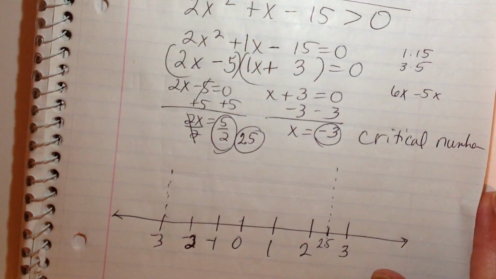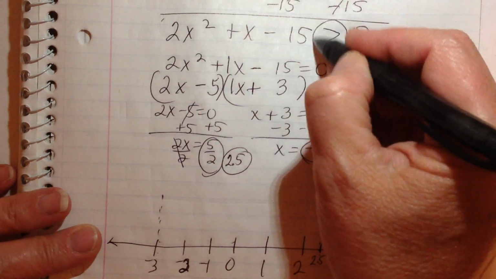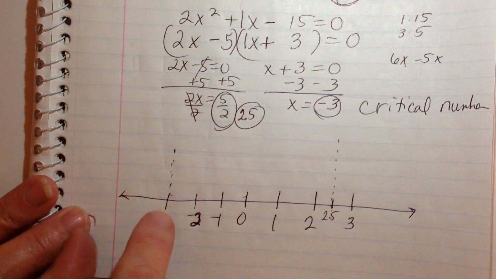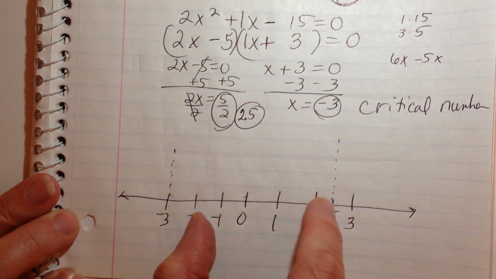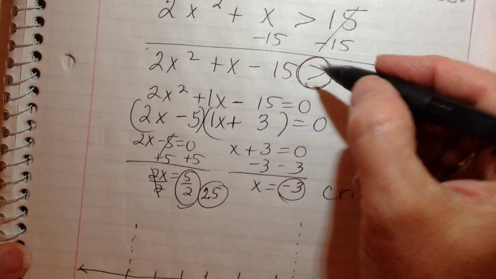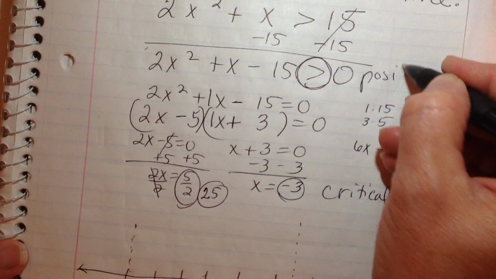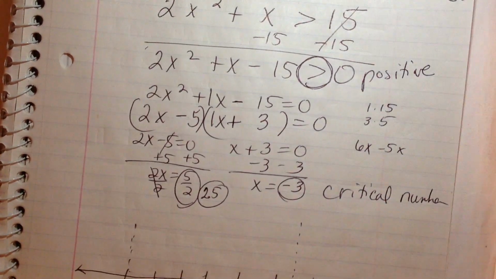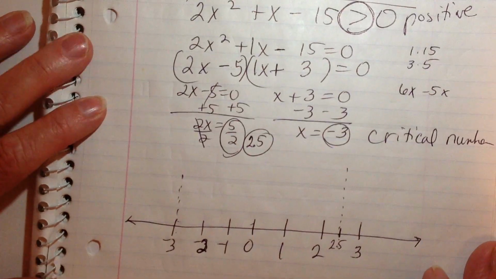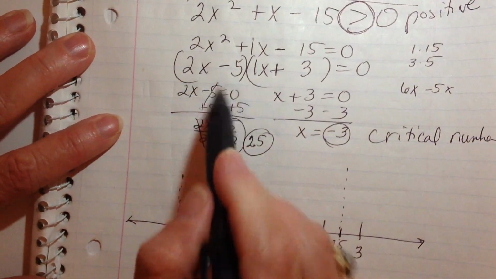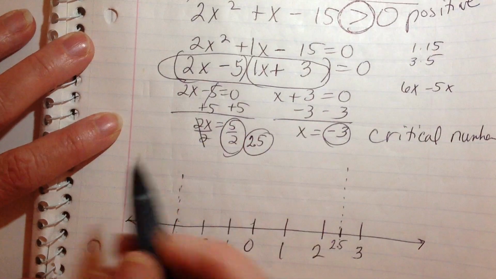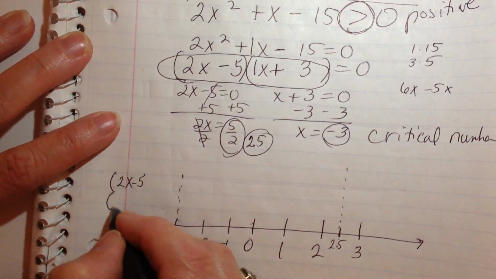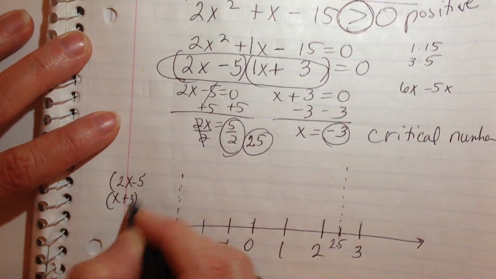Now, my original problem said greater than 0. So I'm looking for the intervals that represent a positive value. That's what I'm looking for. Greater than 0 says I'm looking for positive intervals. Okay? So I'm going to take the final factored form and place those two binomials over here to the side, 2x minus 5 and x plus 3.